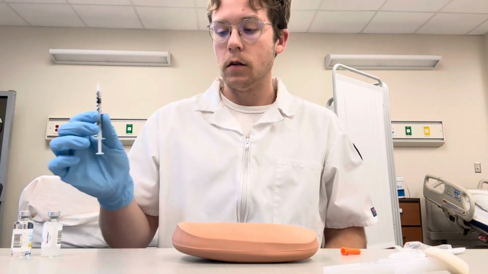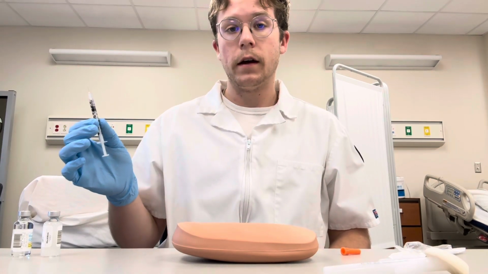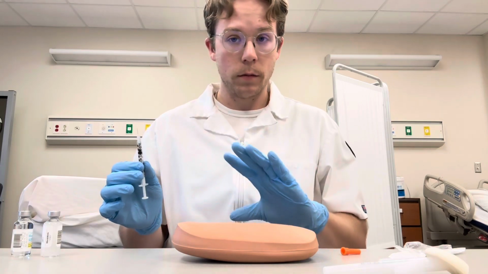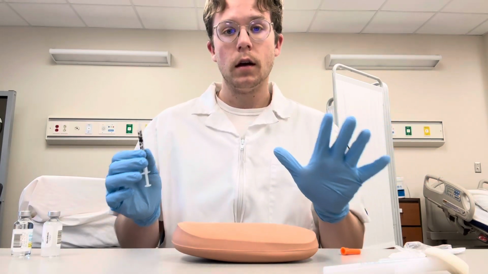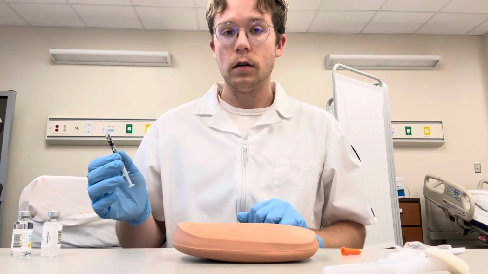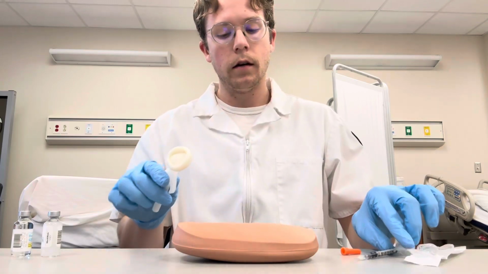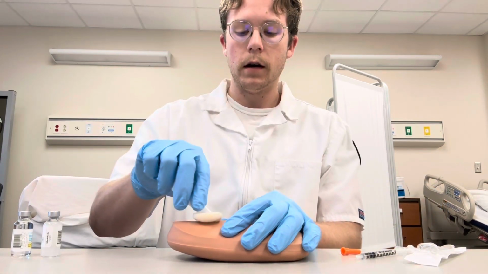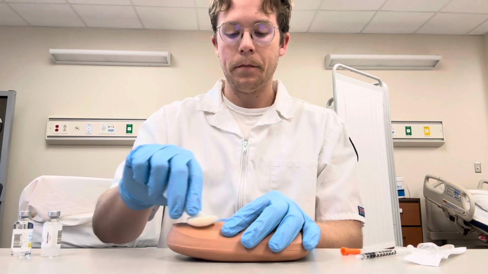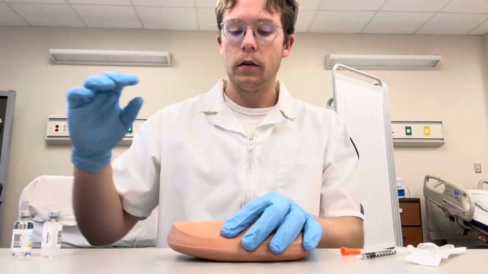All right, so then we will go inside the patient's room and perform our third and final check at the bedside, confirming patient, dosage, medication, and with the MAR and orders. Explain the procedure to the patient, and then we will clean our area, the right abdomen, with an alcohol wipe. All right. Clean 30 seconds.